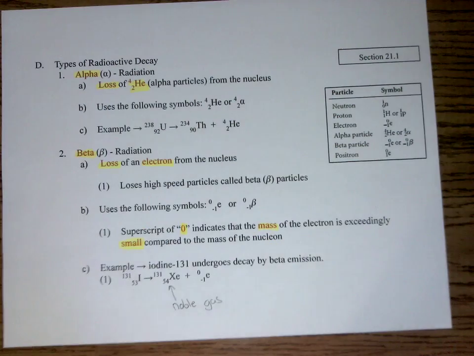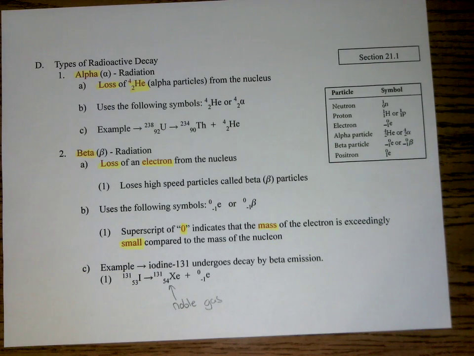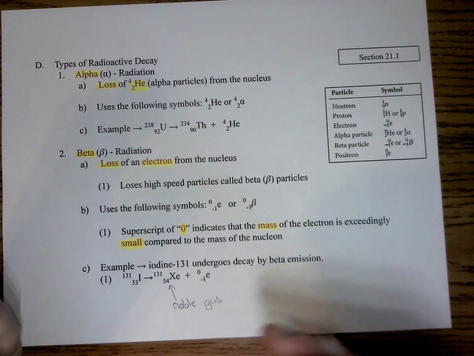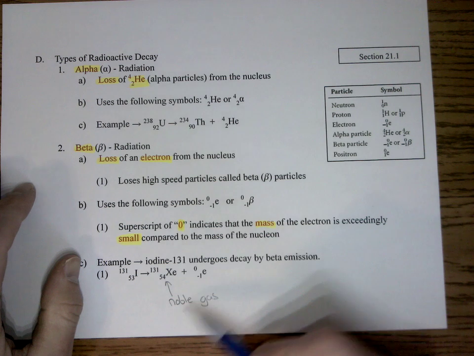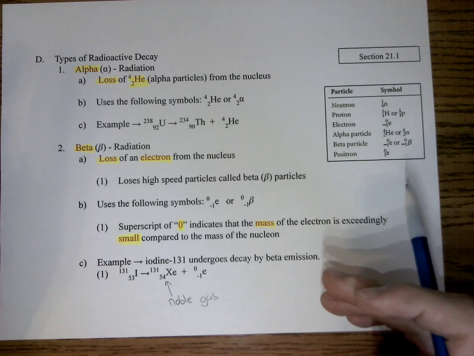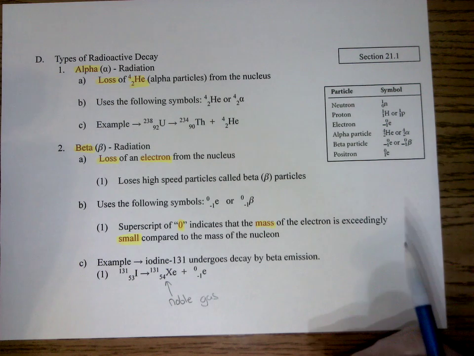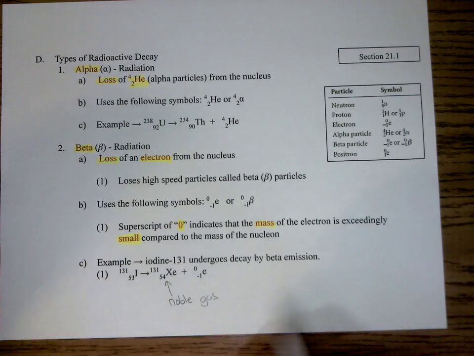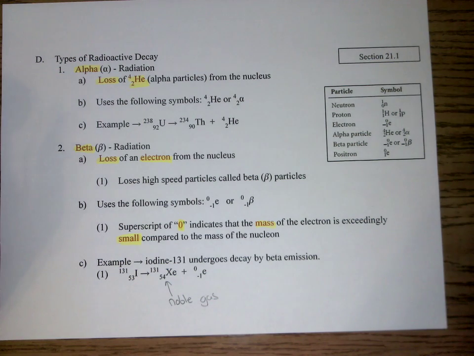Okay? Noble gases are really, really stable. And so if we can lose an electron out of our nucleus, we can become stable. And so that's what this particular process does here.